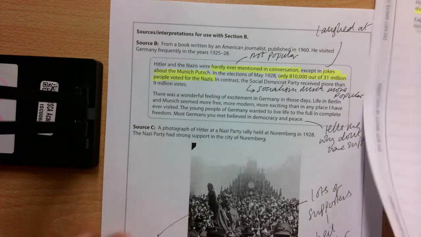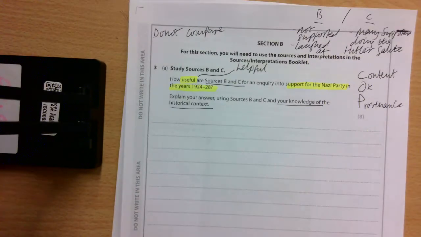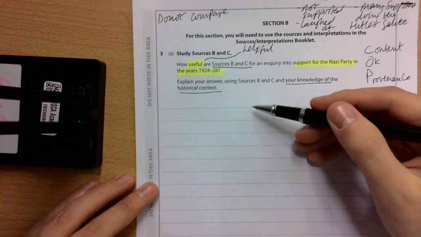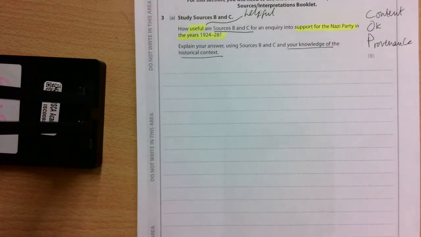So I've done some work with the sources now. I now need to start putting this into words. And again, we're going to use COP to guide us. Now I'm going to show you how to do the first source. So we're going to do source B on here. And then it'll be up to you if you want to go away and practice source C by yourselves. I'm going to give you some sentence starters now, and I'm going to show you the kinds of things that you might want to say in response to this question.